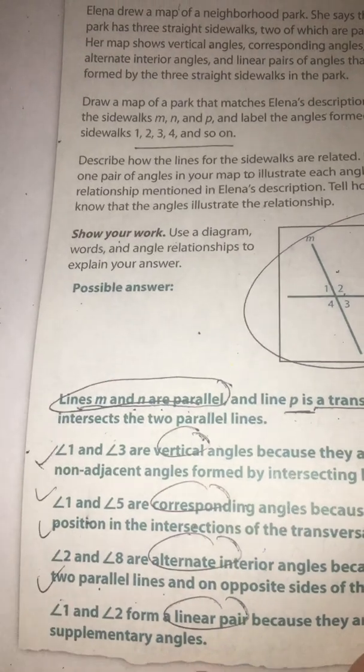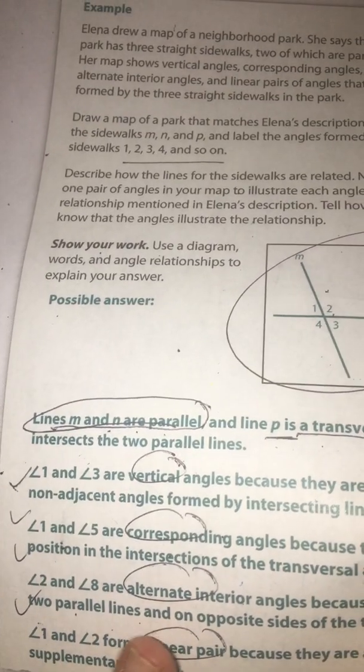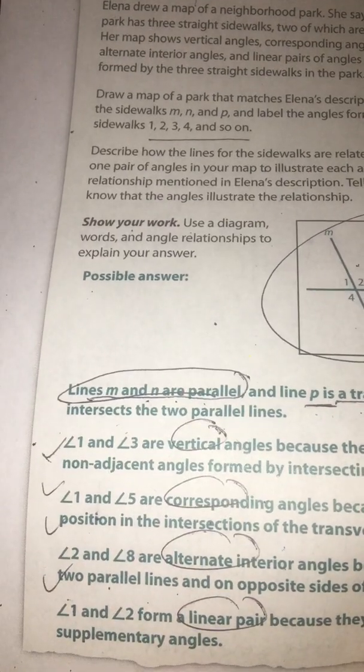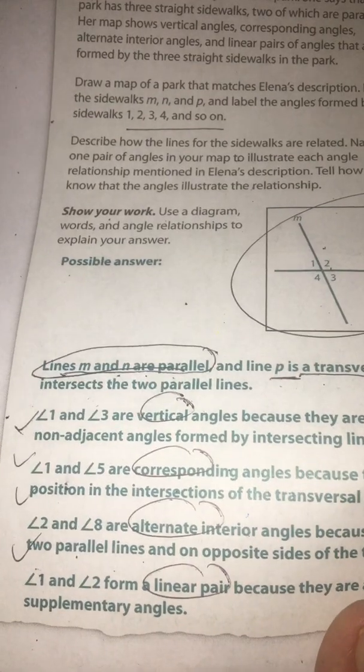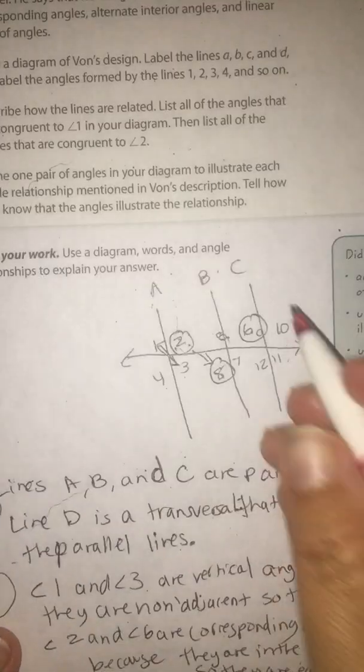The last one that they say is the linear pair. So 1, 2, 3. Okay, linear pair because they're supplementary. Got it. We need to do our supplementary. Supplementary, if you look again, angle 1 and 2, that's these two. They're right next to each other. So I can use 3 and 4.